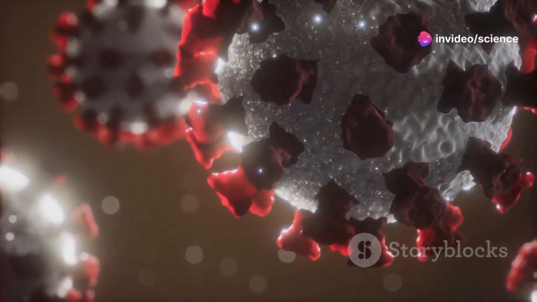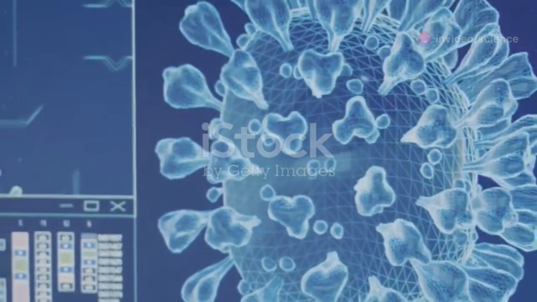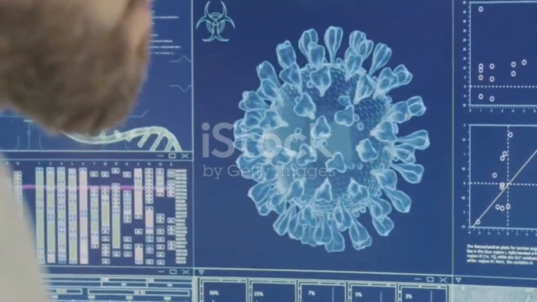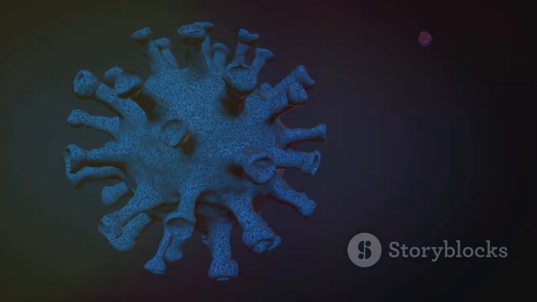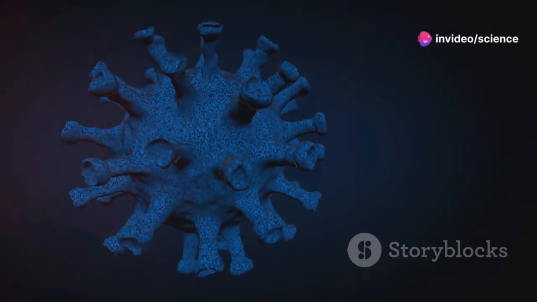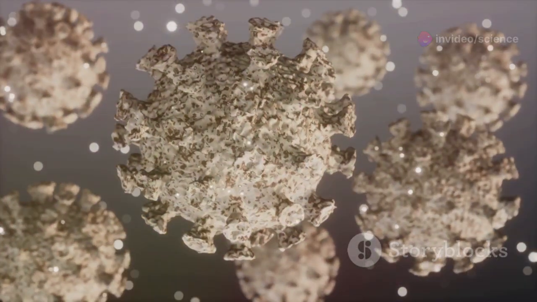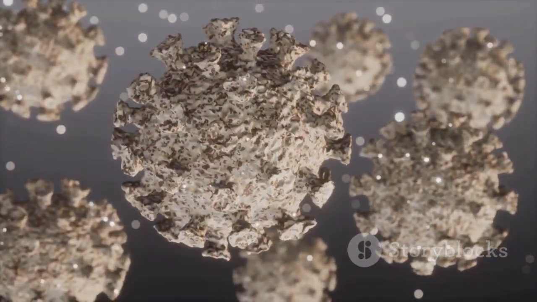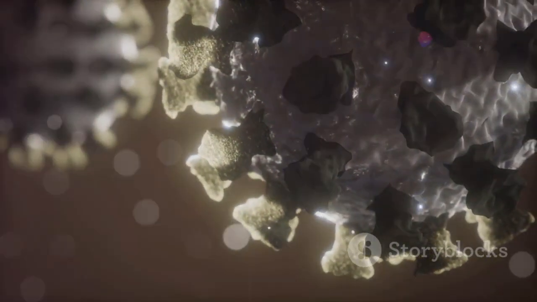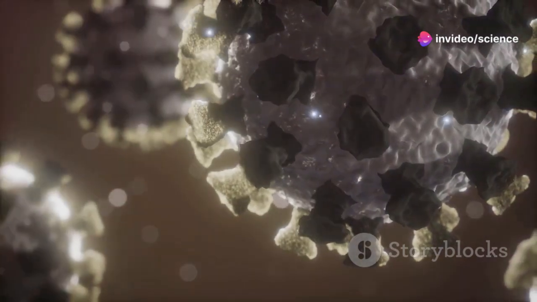Section 9. The importance of understanding viral structure. Understanding the structure and life cycle of viruses is crucial for developing effective antiviral treatments and vaccines. By knowing how a virus infects cells, replicates, and spreads, scientists can develop strategies to block these processes. For example, knowing that the influenza virus uses its hemagglutinin glycoprotein to attach to host cells led to the development of drugs that block this attachment process, preventing infection.